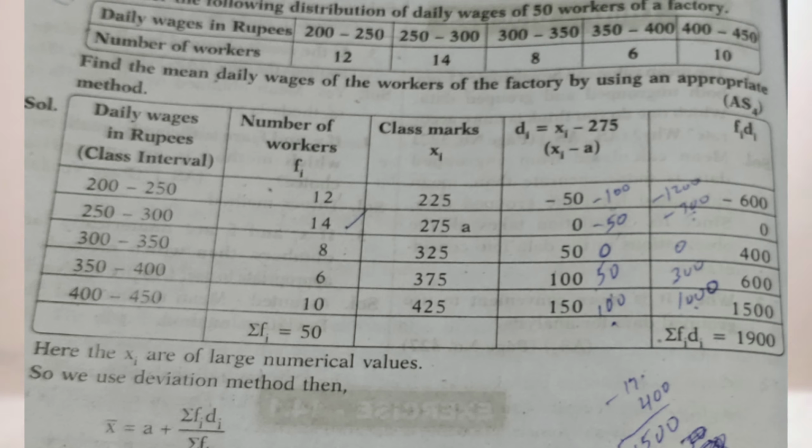These are taken as the class intervals, and the number of workers in each wage range is 12, 14, 8, 6 and 10. For 200 to 250, the number of workers is 12. That means wages in the range 200 to 250 are earned by 12 workers, and 250 to 300 by 14, like that. So we can do this method by writing the table.